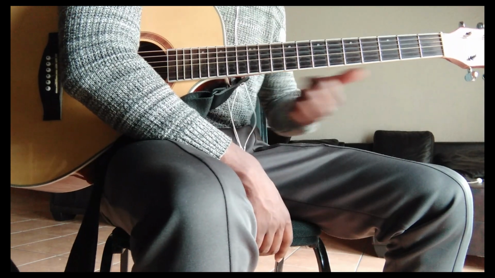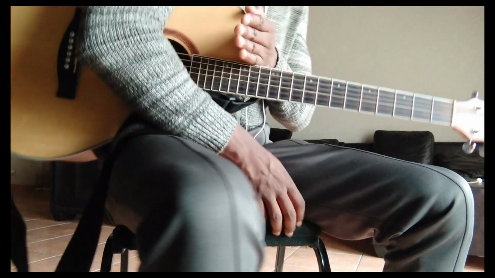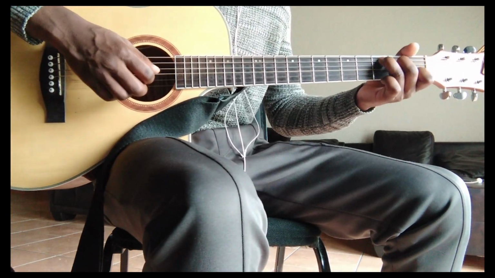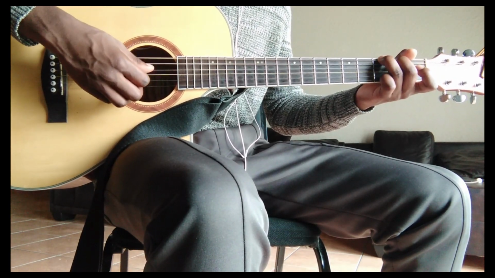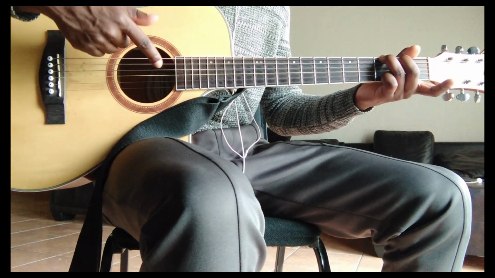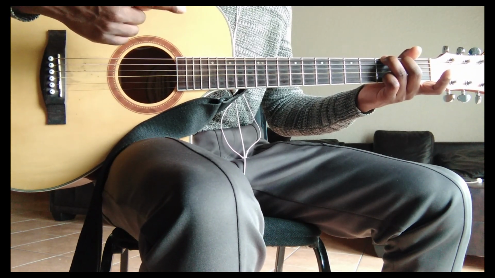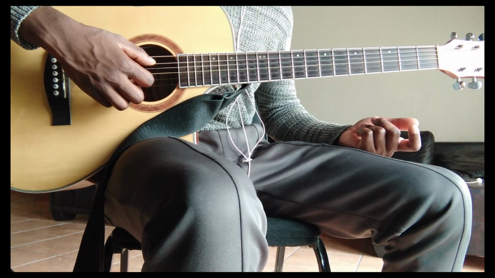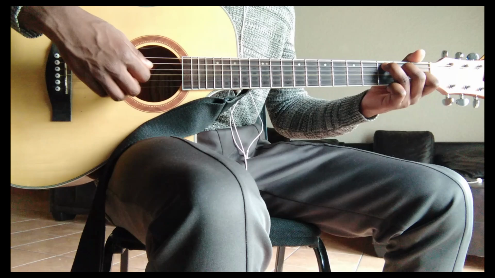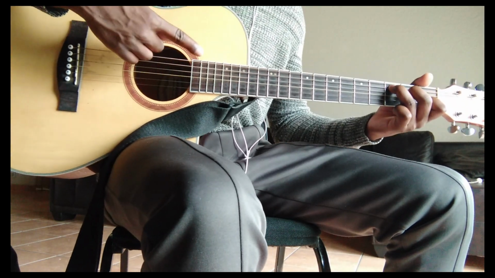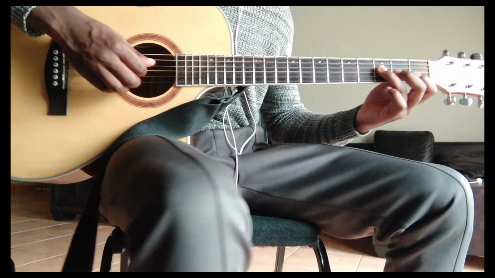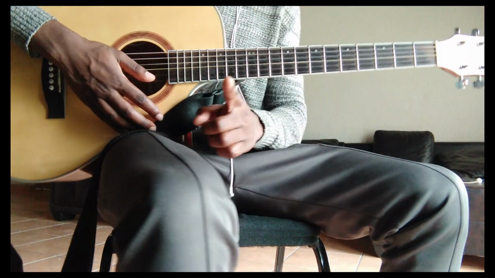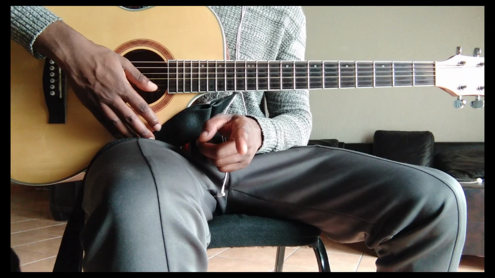Because if I move by taking the fifth in the key of C major, which is gonna be G, in the key of G major, I only have 1 sharp, which is F sharp. And if I take the key of C major again, I move backwards by taking the fourth, I have F major. In the key of F major again, I only have 1 flat, which is B flat.